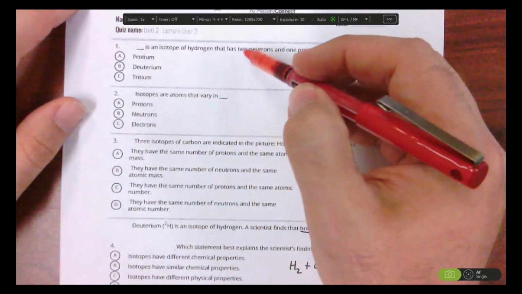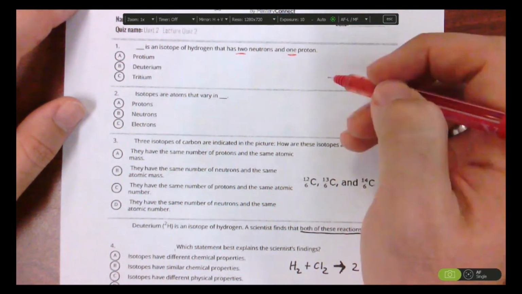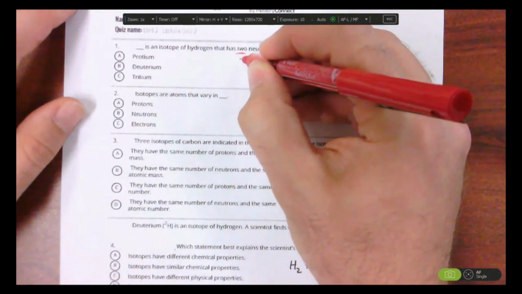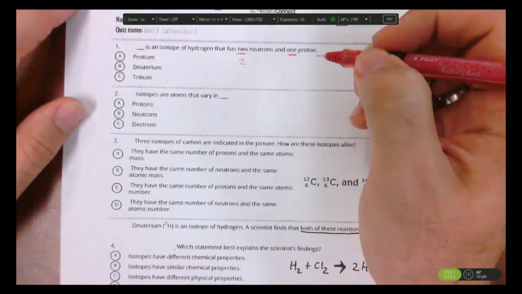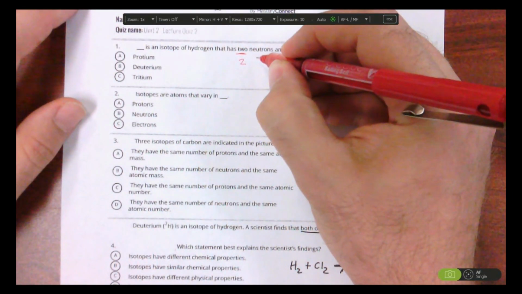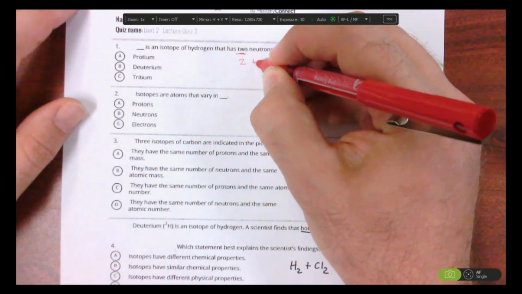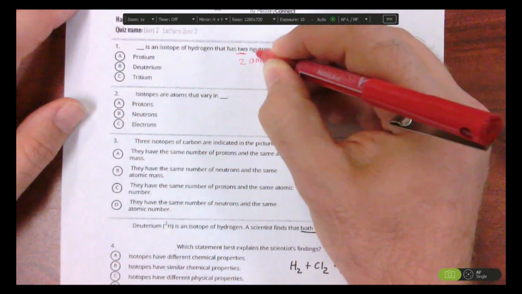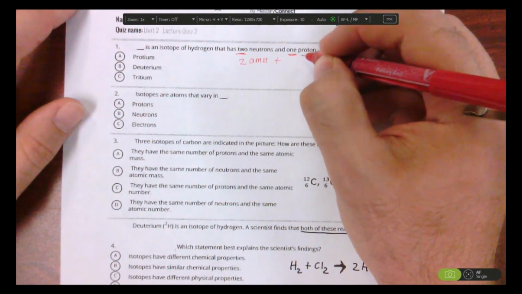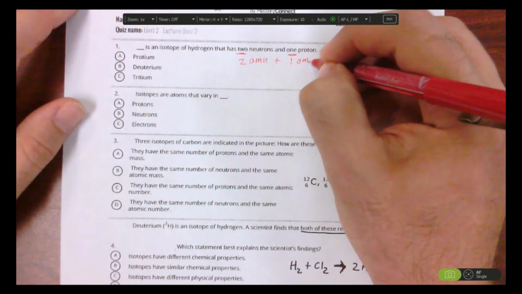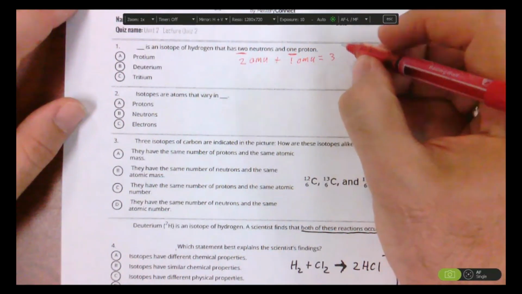Blank is an isotope of hydrogen that has 2 neutrons and 1 proton. Okay? So if you have 2 neutrons, and how much do neutrons weigh? They each weigh 1 AMU. So you have 2 of them, therefore you have 2 AMU. If you have 1 proton, they also weigh 1 AMU. So 2 plus 1, that gives you your mass number.